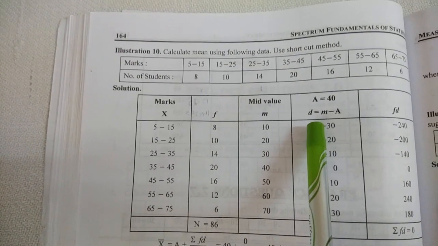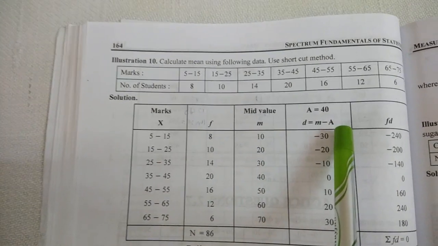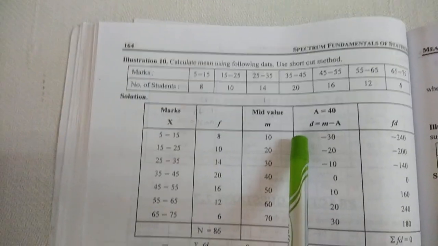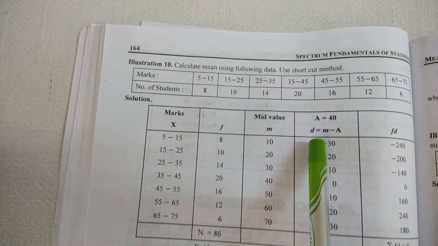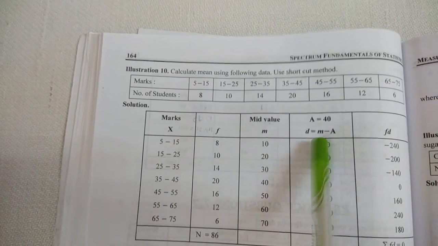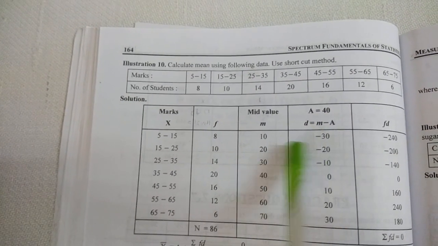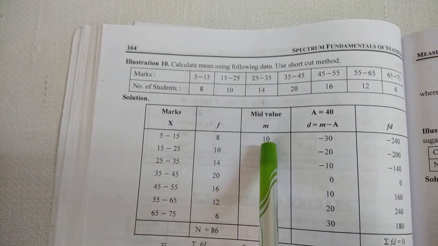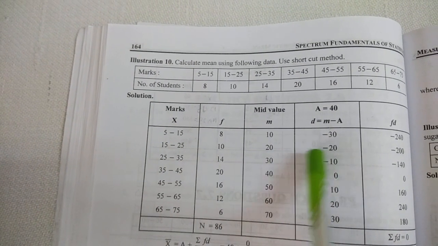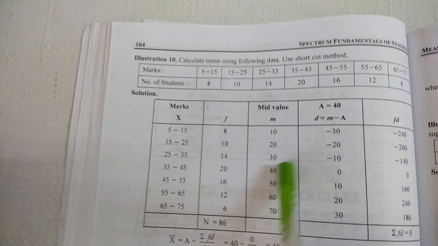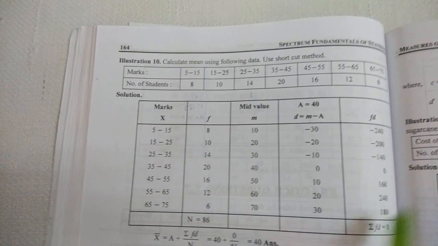Then take the deviation, m minus a. In discrete series we did x minus a, but in continuous series we will do m, the midpoint, minus the assumed mean. 10 minus 40 is minus 30, 20 minus 40 is minus 20, 30 minus 40 is minus 10, and so on.